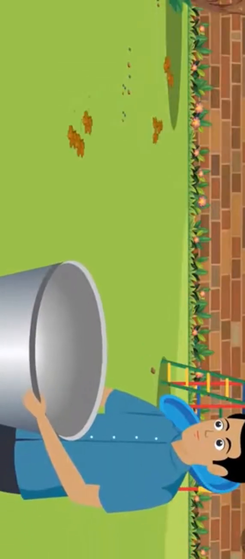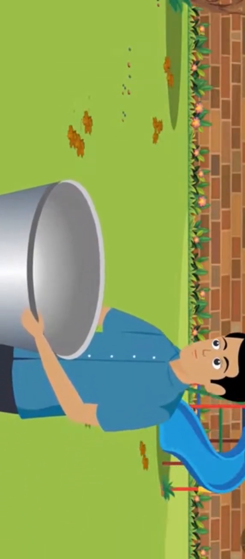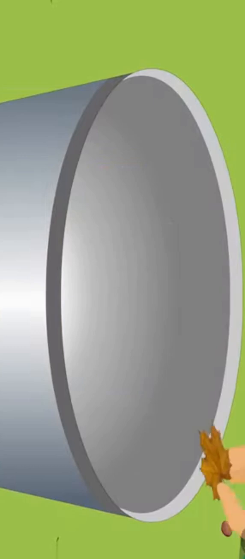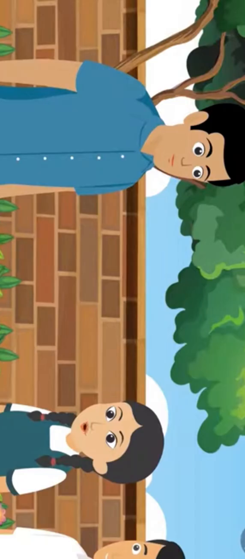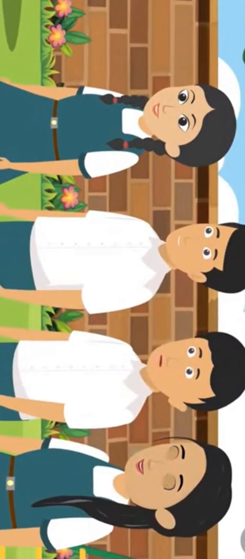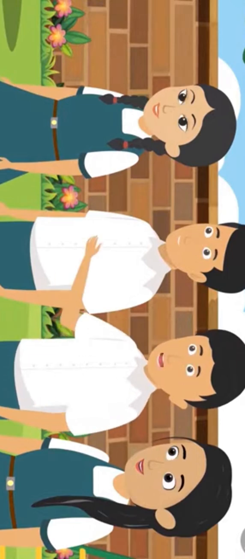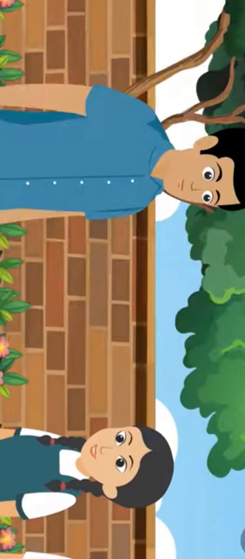Rohit Bhaiya brought a big tub and kept it in the garden. All the children started putting the chosen items in the tub. Rohit Bhaiya, dried leaves, pebbles and soil have been mixed in this tub. Yes, now we may have trouble making art objects from it. We should separate all these substances.